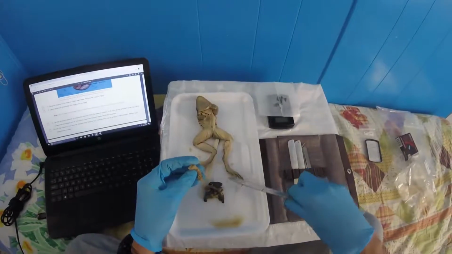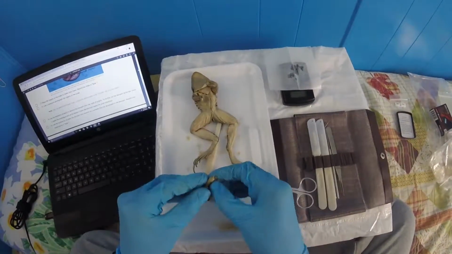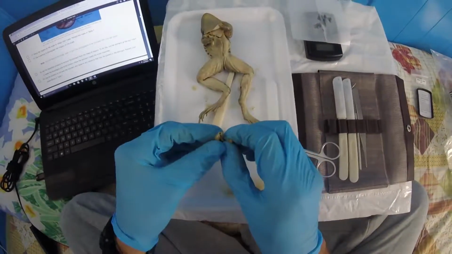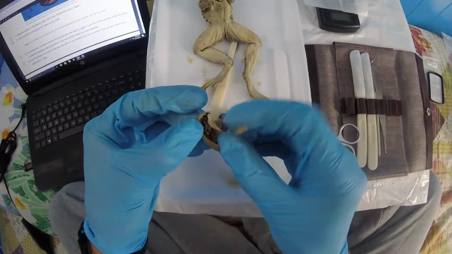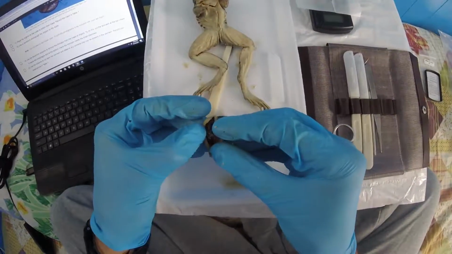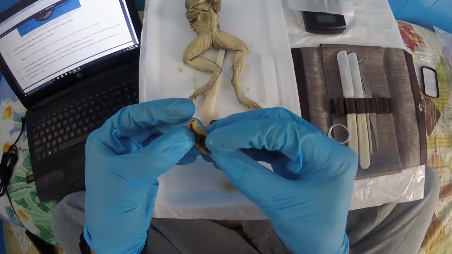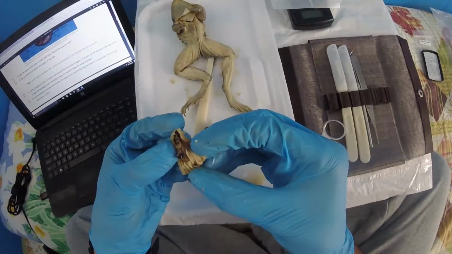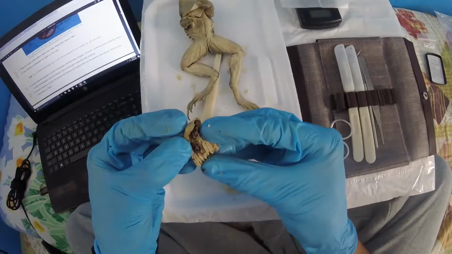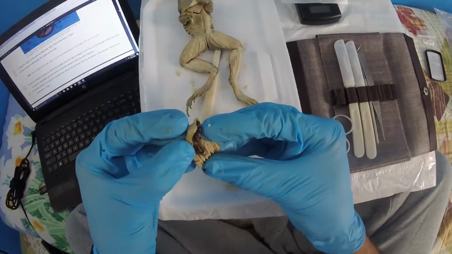So there's definitely something in here. Okay, it looks like some type of roach or beetle or some type of worm that was in here.